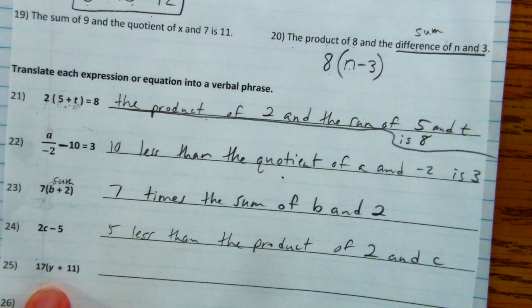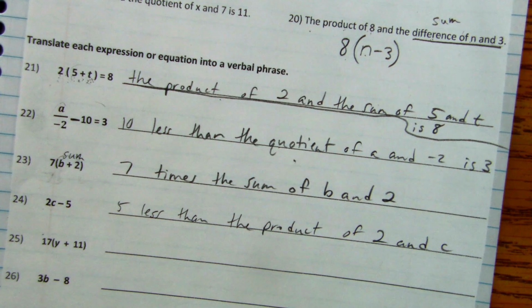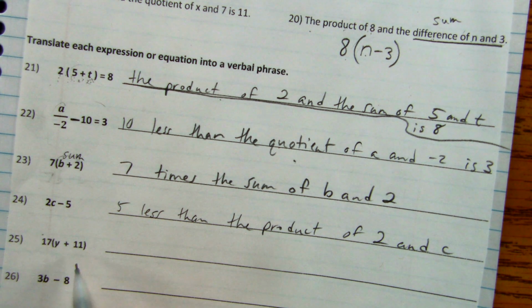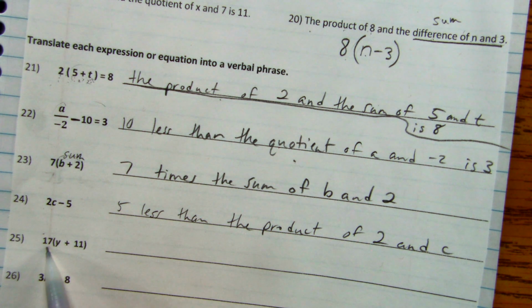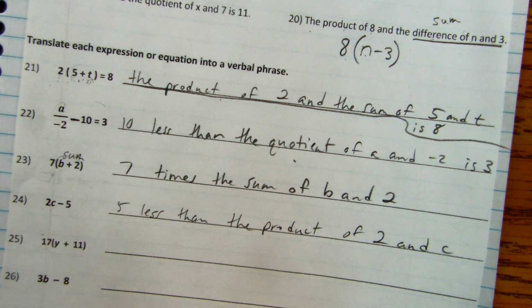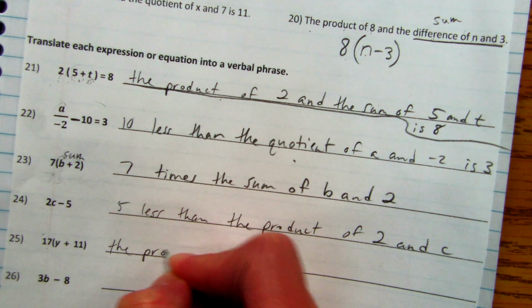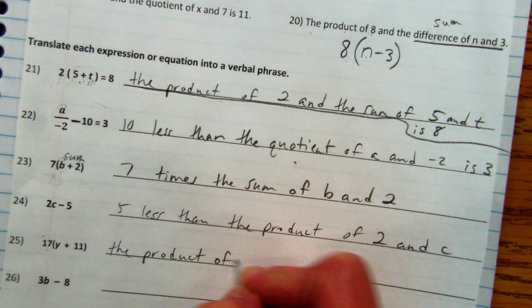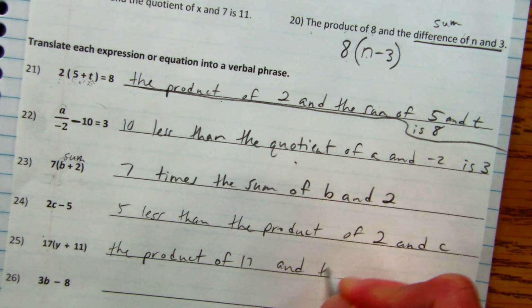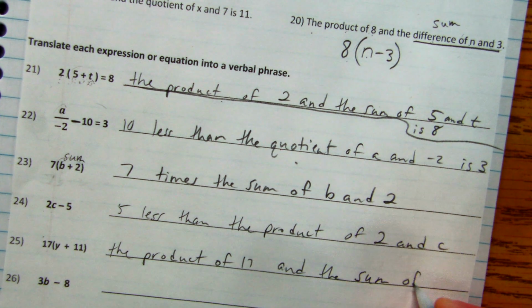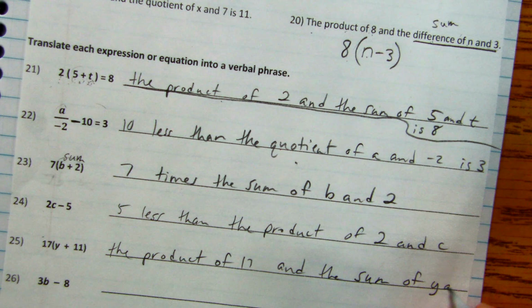Okay, so 25, I'm seeing parentheses again. So let's go ahead and talk about that. So do we want to use product or just say times, make it short? Product, times. I'm going to let you guys choose. I'll go ahead and use product, but if you just want to say times, you can. So I'm going to say the product of 17 and the sum of y and 11.